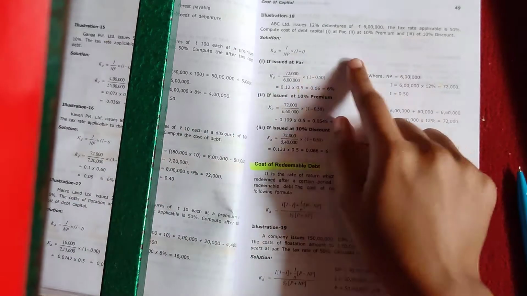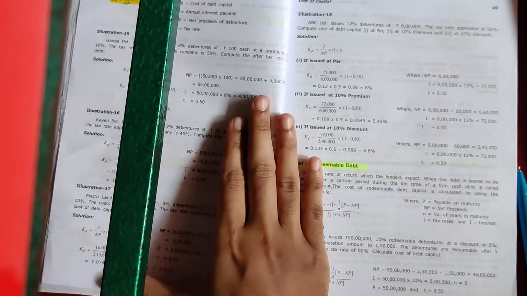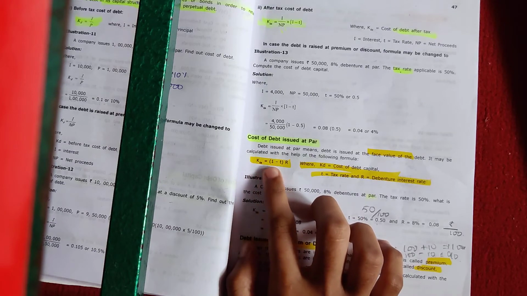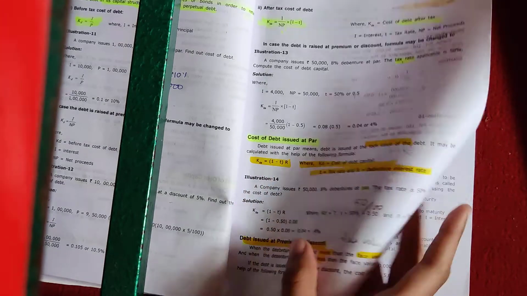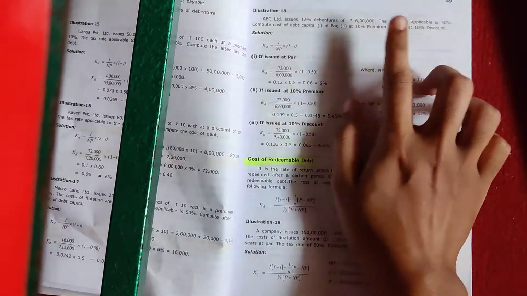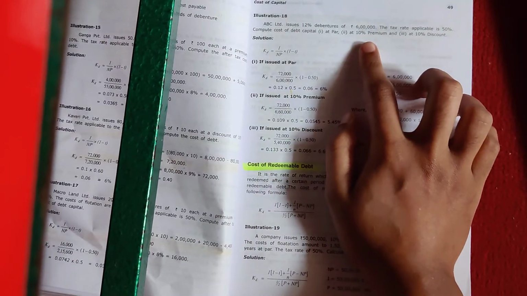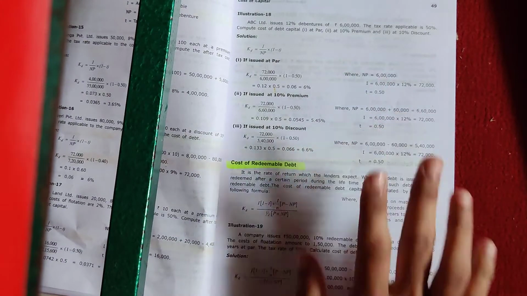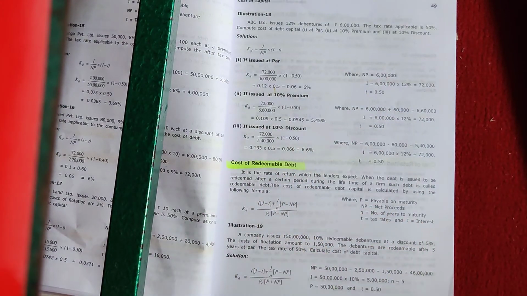Now at par, we've already done the problems, right? When it is issued at par, the formula is KDA equal to 1 minus T into R. While at premium, you are adding it using this particular formula. While at discount, you are just deducting it while you're calculating your net proceeds. Okay.